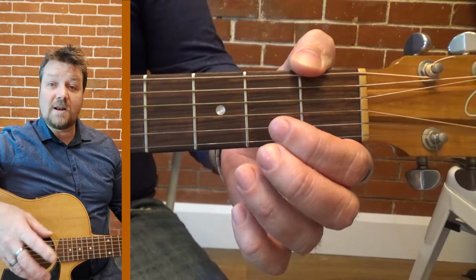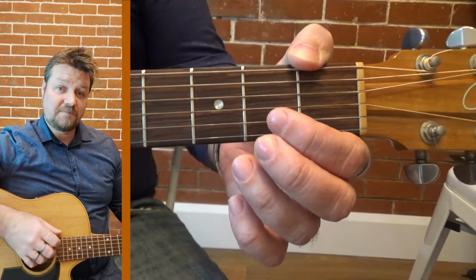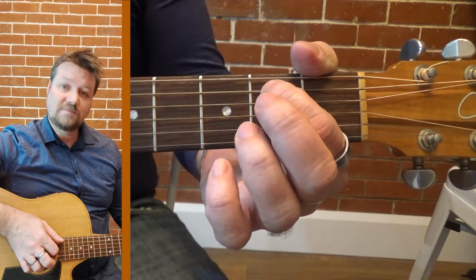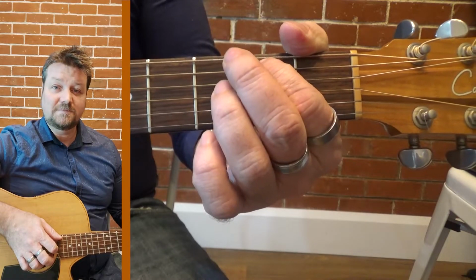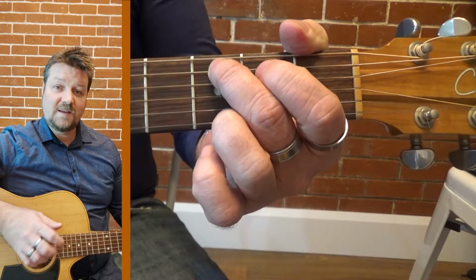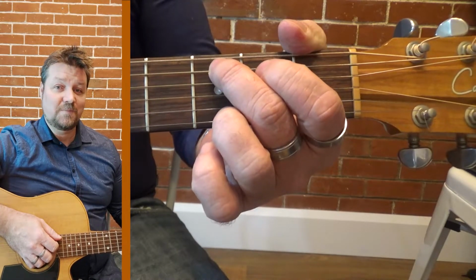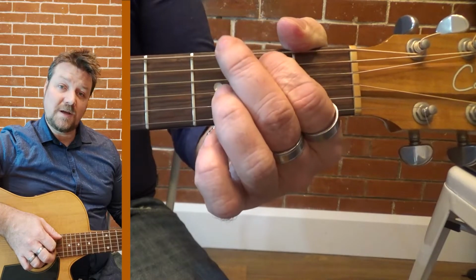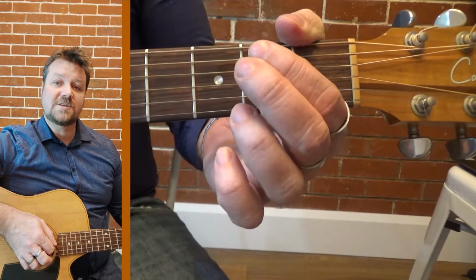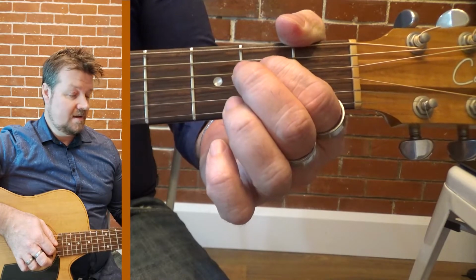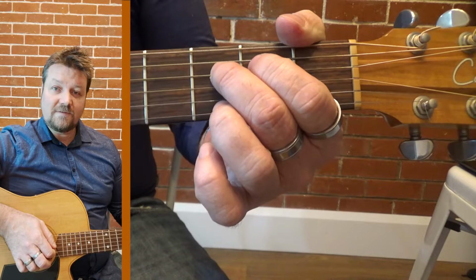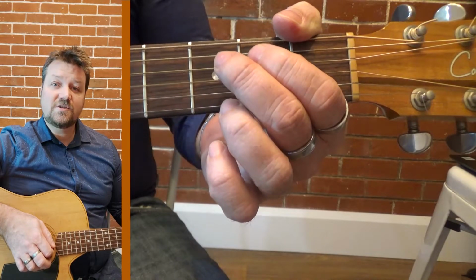So if it's an A minor, the root note will be A. So we've got A. Our next note along is a B. The next one, C. Okay? Really easy, hey? So, A, B, C. We go to our next string, which is D. Next note, E, F, to the next string, G.